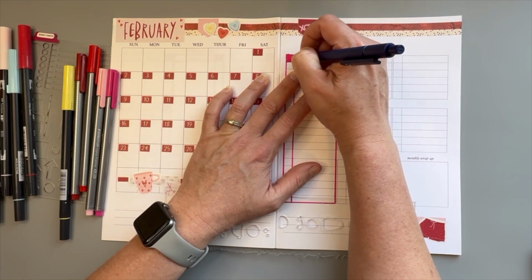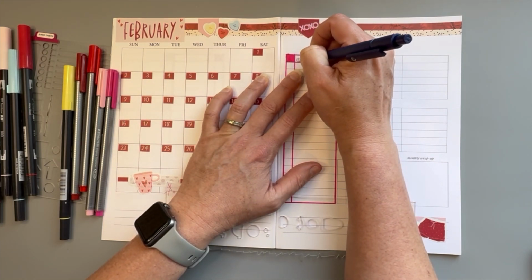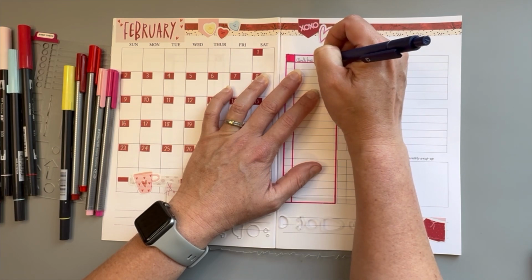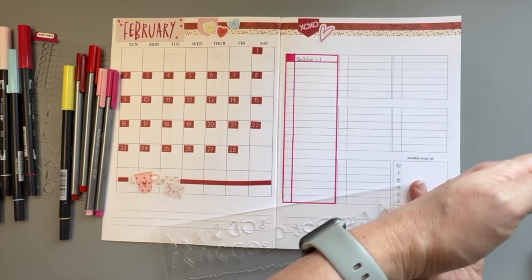And then I will grab just my regular pen, and I will label this, and this is qualified L1. Okay, we're going to do that for the rest of them.